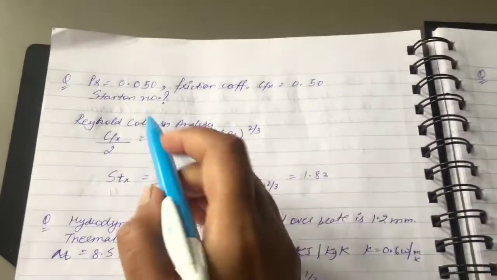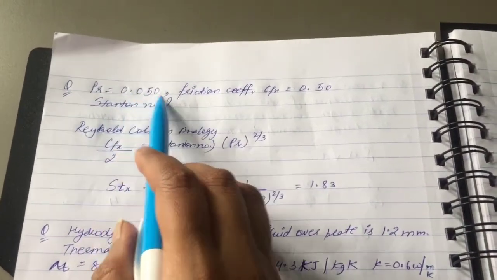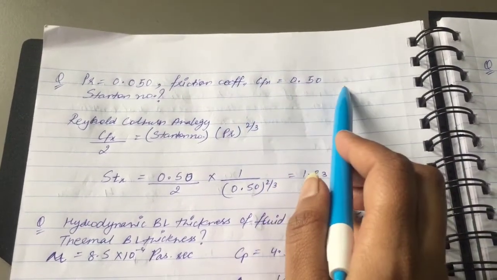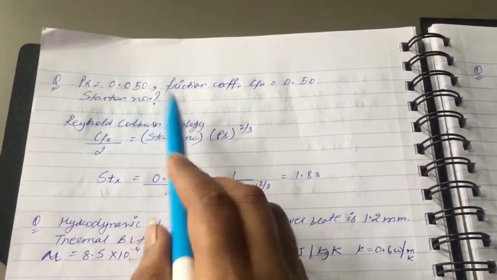Next question is, Prandtl number is given to us 0.050. Friction coefficient CFX is 0.50. We have to find Stanton number.